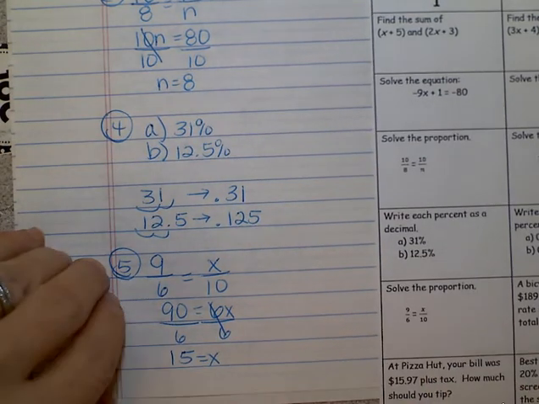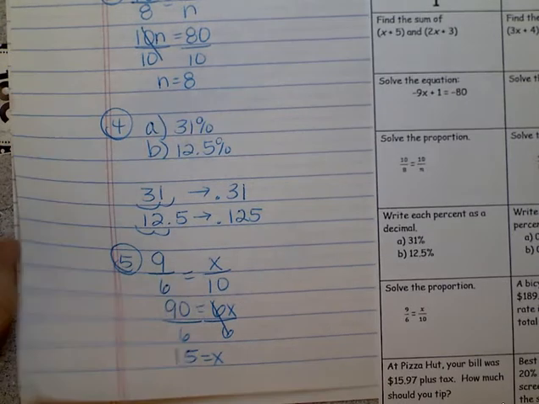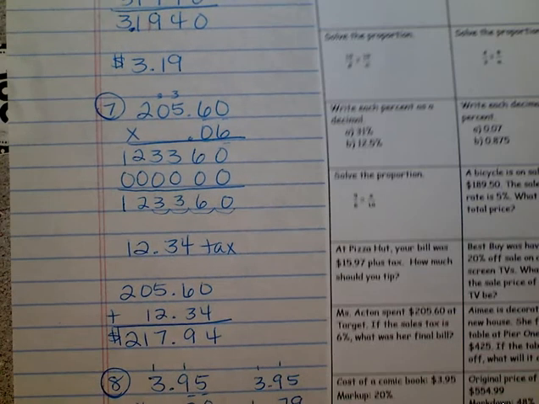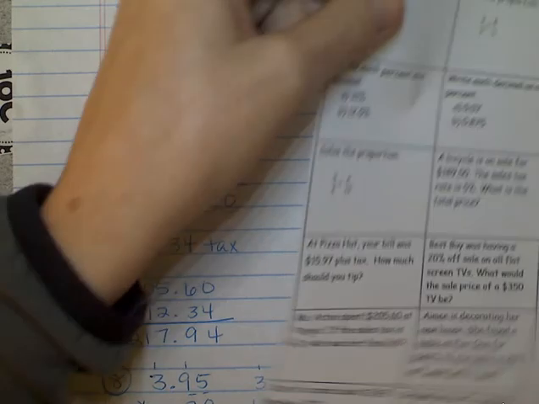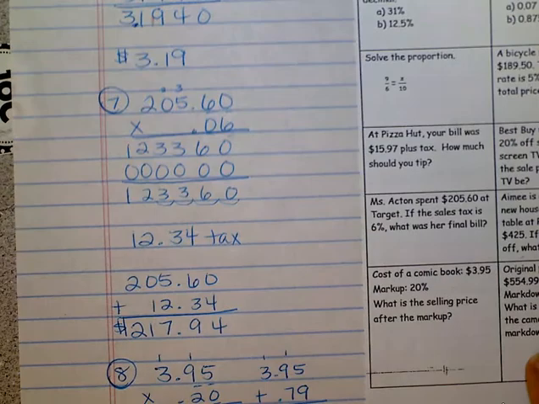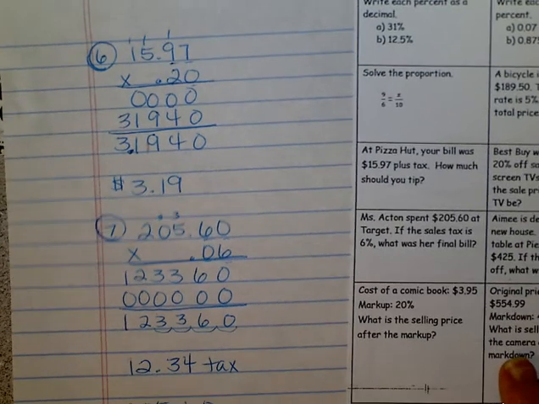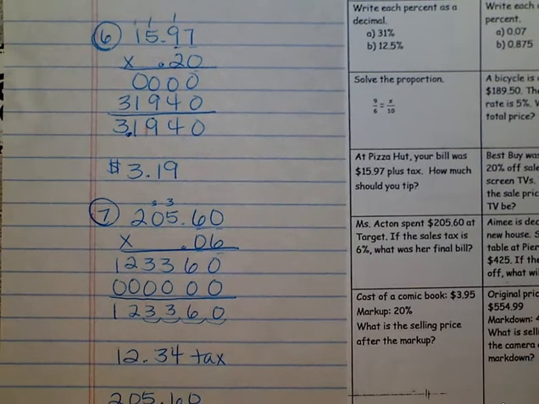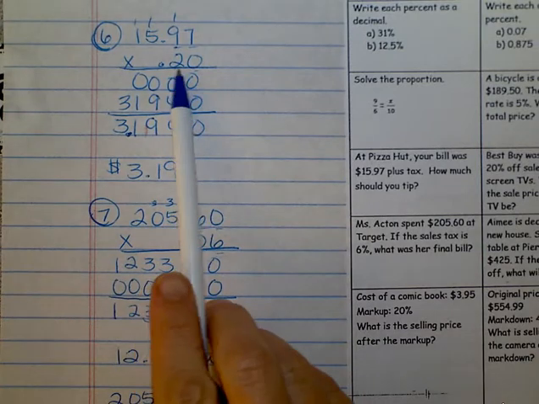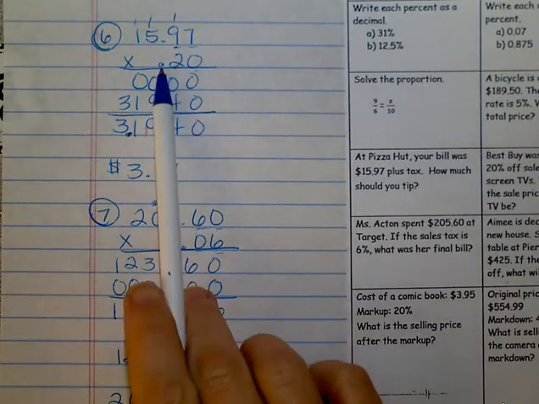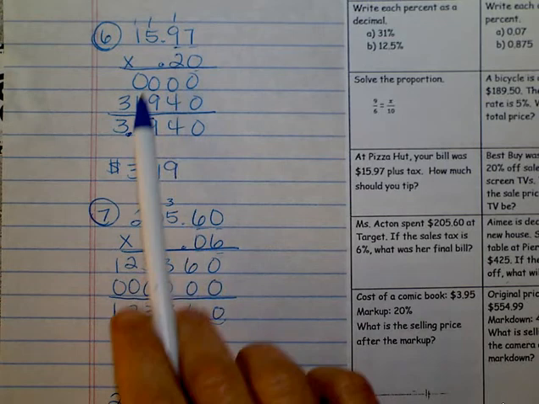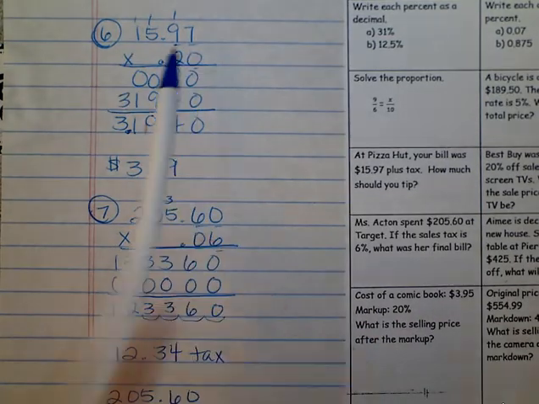For number 6, it says at Pizza Hut, your bill was $15.97. How much should you tip? Well, you could have used any percentage here that you would have liked. I chose to use 20%, so the first step that I did was convert my percent to a decimal. 20% converts to 0.20.